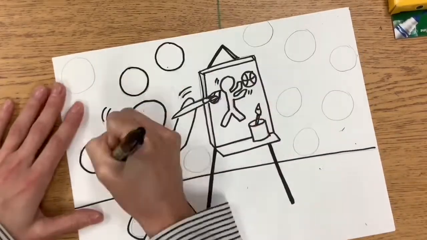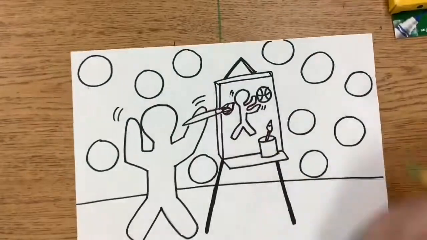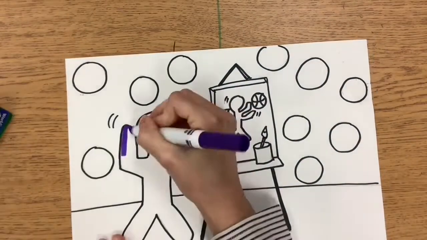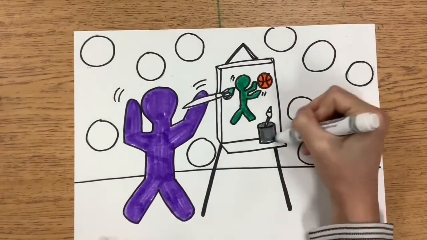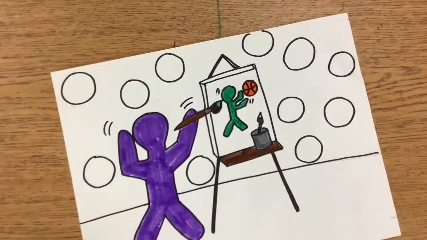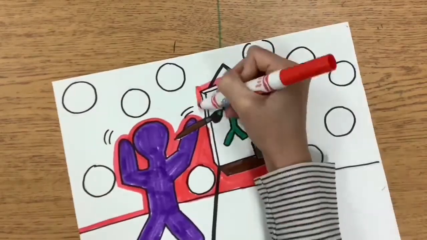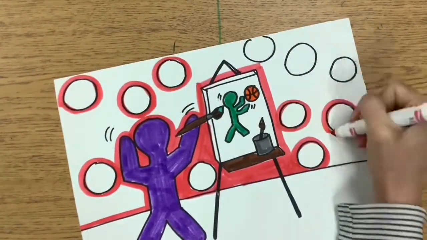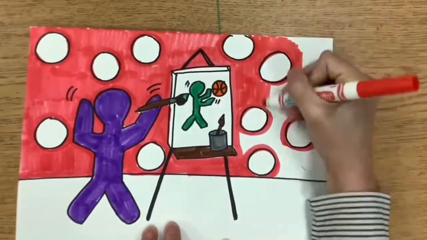Then what I want you to do is, if you do have a black marker, I want you to trace your pencil lines with black so they stand out just like Keith Haring's pictures. Then we are going to be coloring this awesome artwork in. So I want you to make sure that you try your very best to color all of the important parts or color in your whole paper.